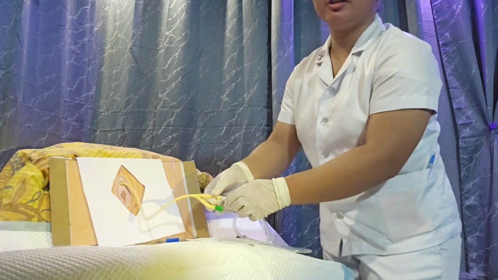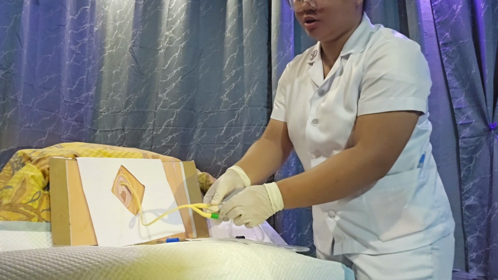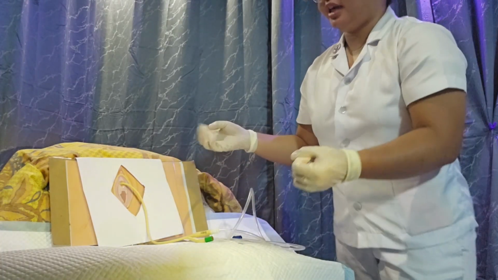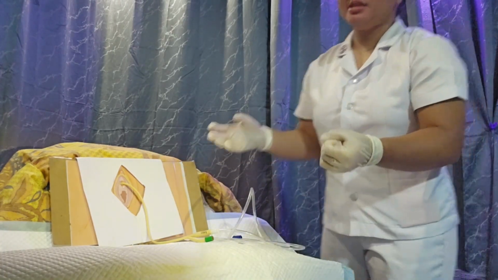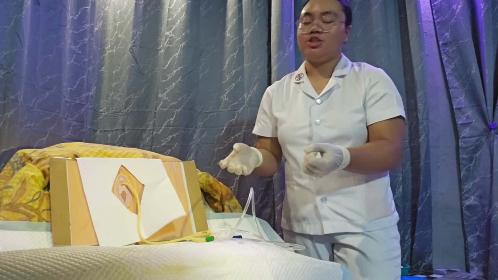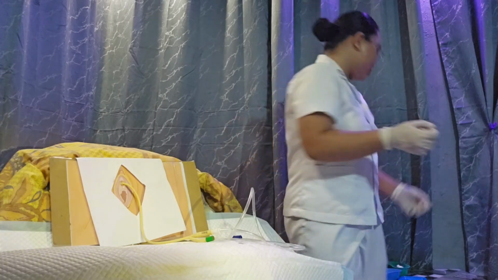So after connecting the urine bag to the catheter, we are now also going to wipe off the excess antiseptic or lubricant from the patient's genital area to avoid any skin irritation or skin breakdown.